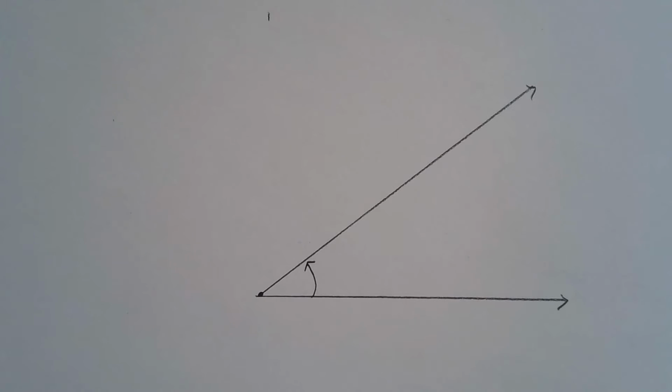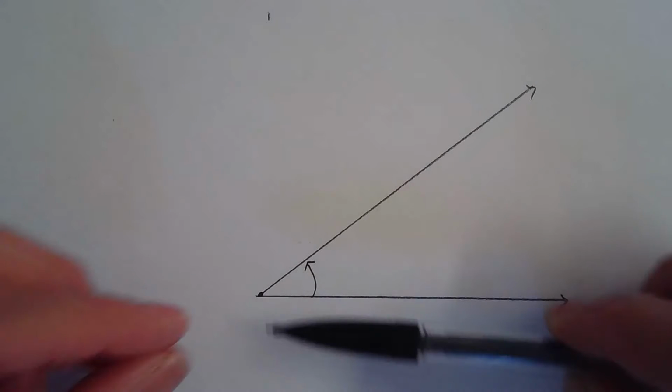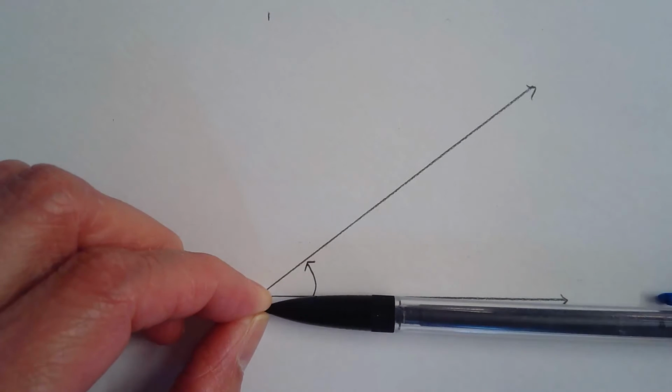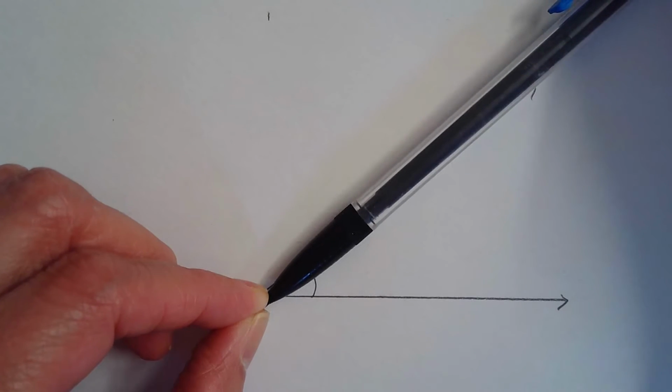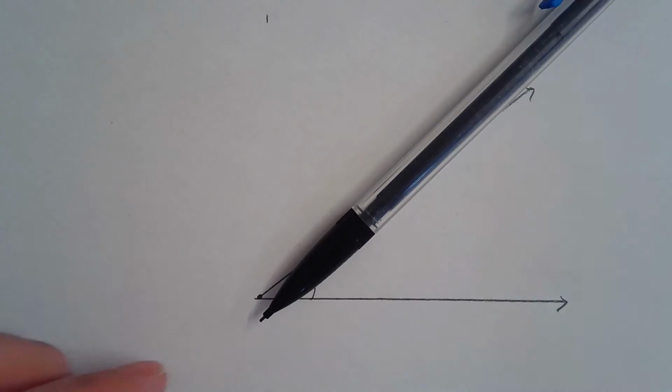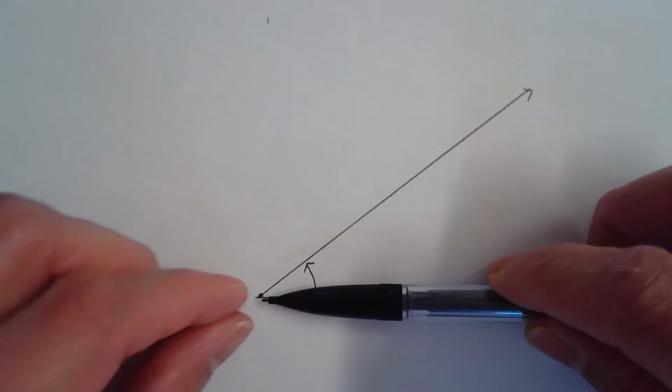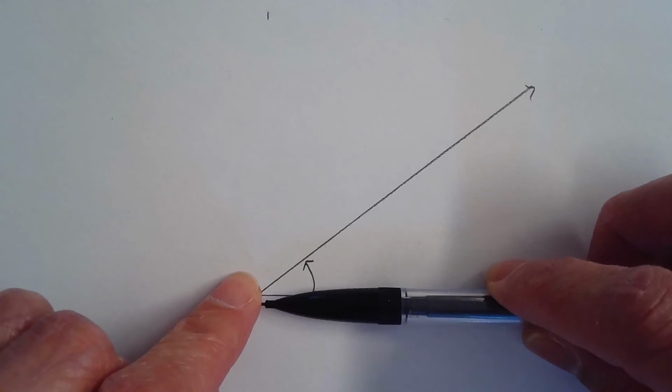So we did mention last time that the angle is just a rotation, just like the door. So when we look at the door, here's the door, rotating this way, that's the amount of rotation. And this part is the hinge, so it doesn't move.